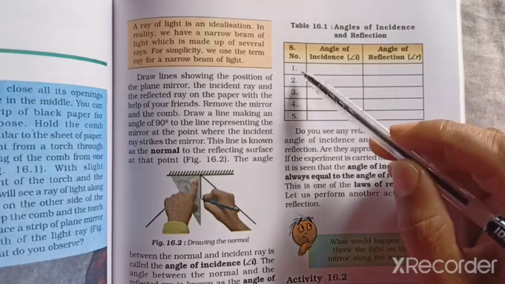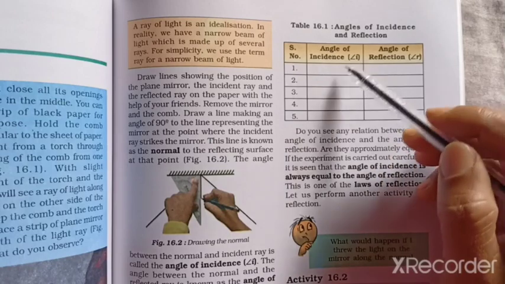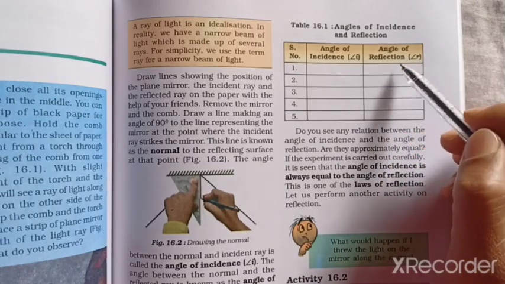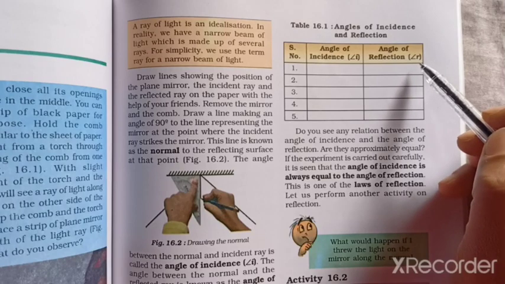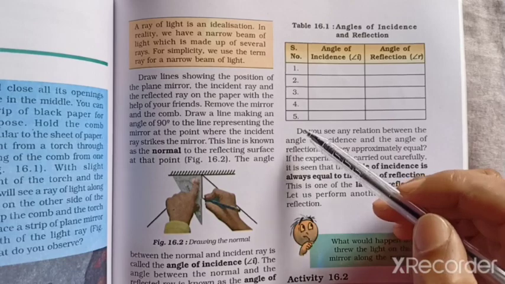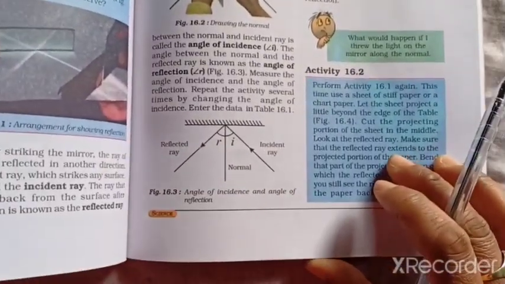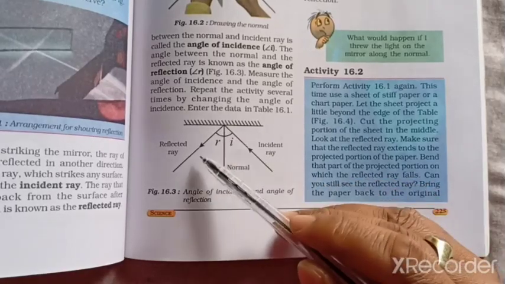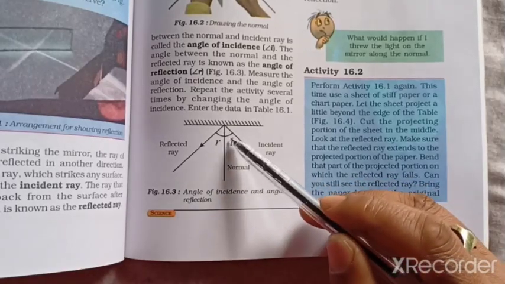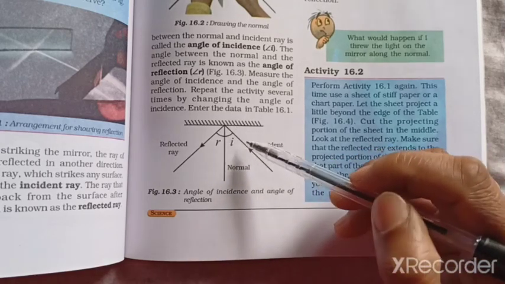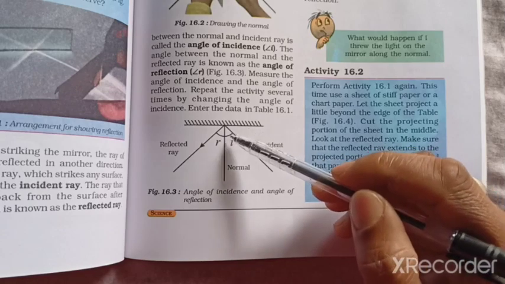Here, serial numbers 1, 2, 3, 4, 5, angle of incidence, represented by angle I, and angle of reflection, angle R. We can make several figures with different angles of incidence and reflection. Here it may be 30 degrees. In the next we can take 65 degrees, or 35 degrees, or 45 degrees.